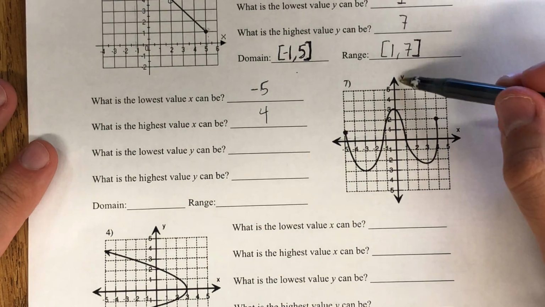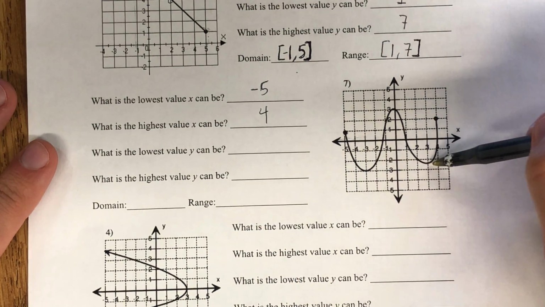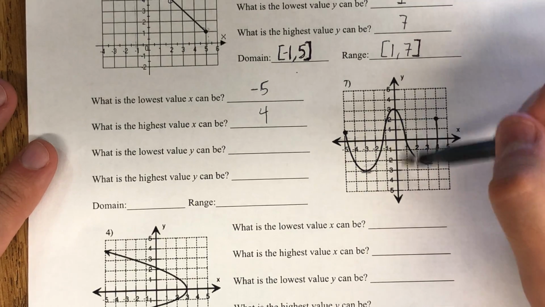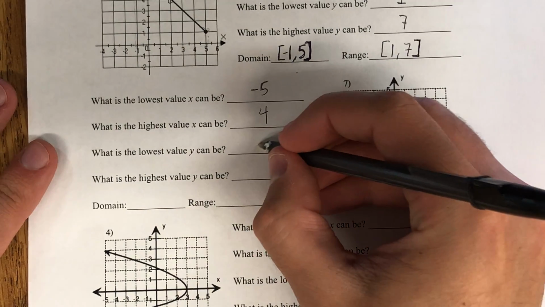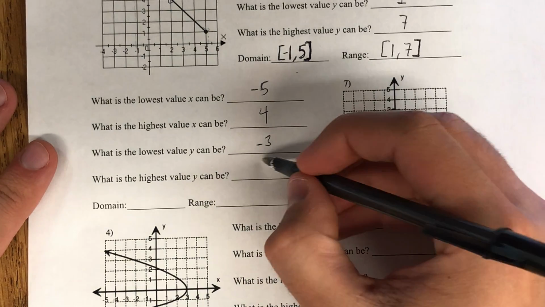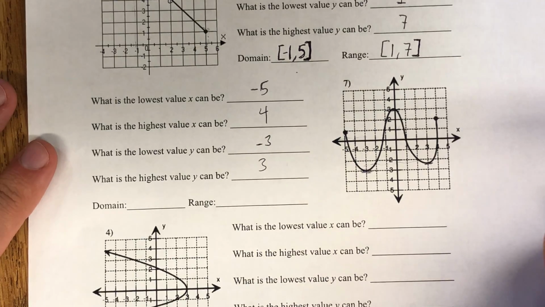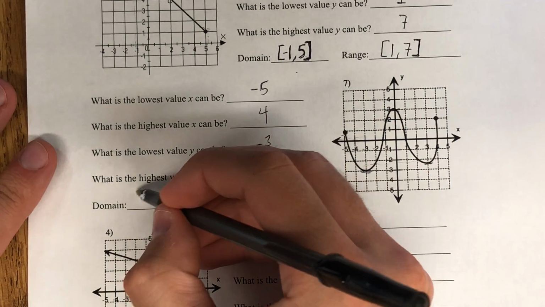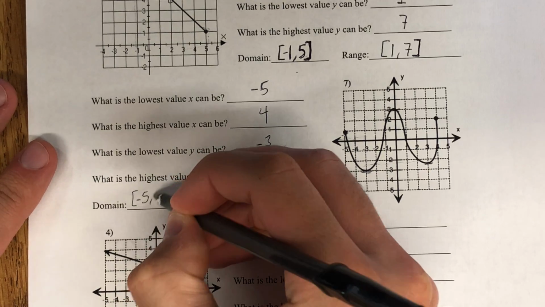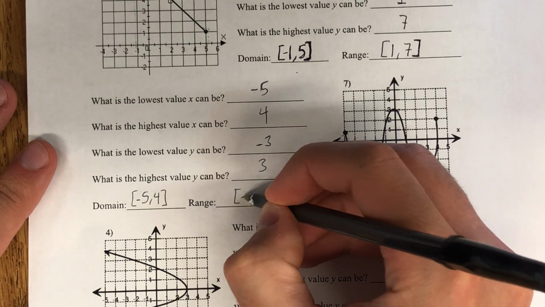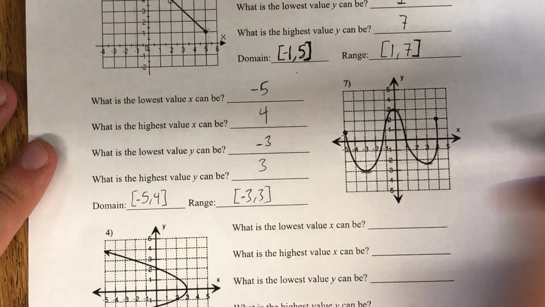Our lowest y value, we've got this low point here, and it looks like it gets lower over here, so that looks to be -3. Our highest y value is up here at 3. So our domain, or all possible x values, goes from -5 to 4, and it does include those points again. Our range goes from -3 to 3, and it does include those points.